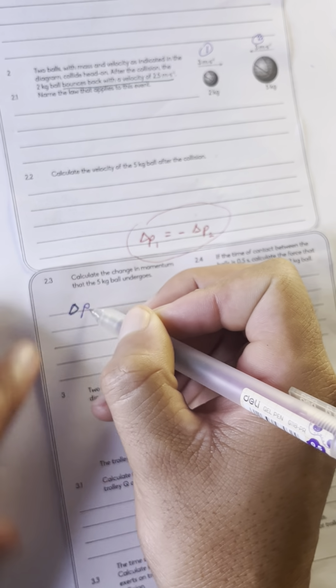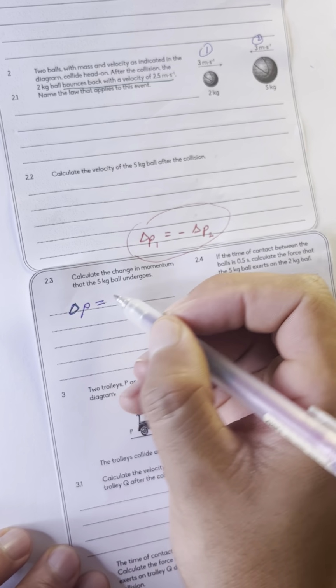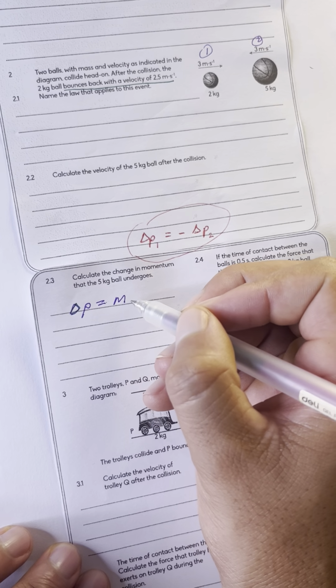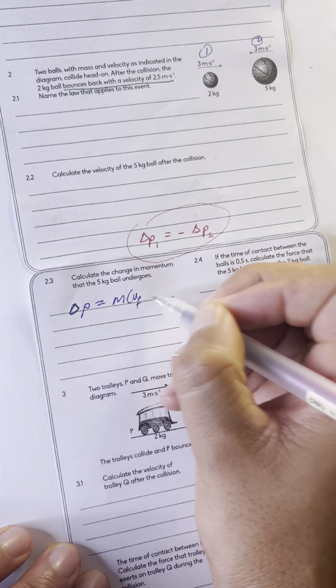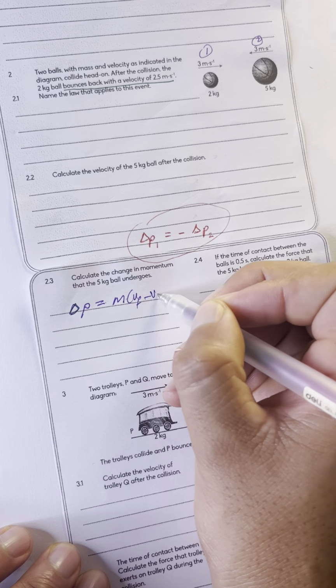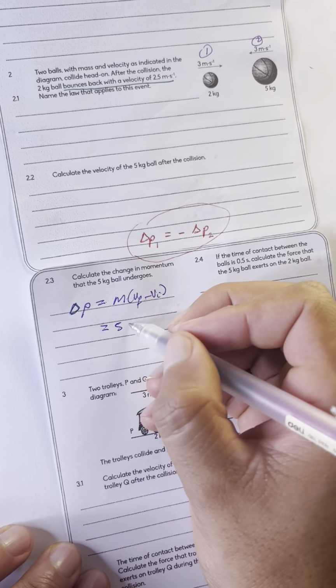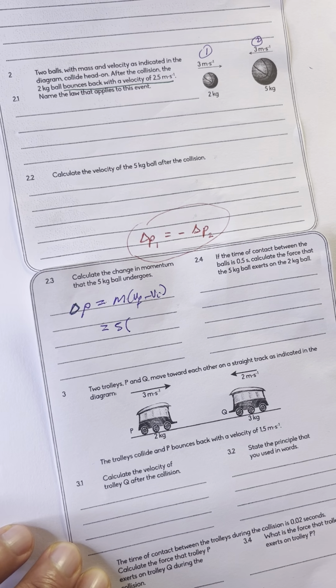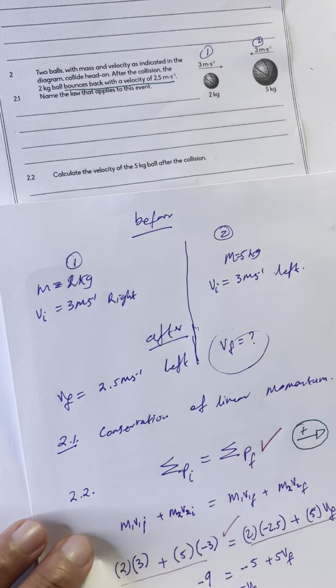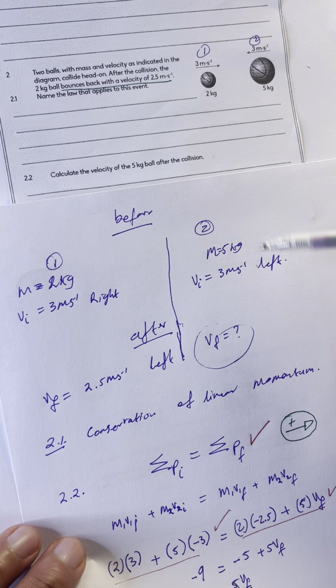Change in momentum equals the mass times final velocity minus initial velocity. This is the 5 kilogram block, 5, and the final velocity of the 5 kilogram block. Remember that the final velocity of the 5 kilogram block is what we're calculating. It's the value that we do not have here.